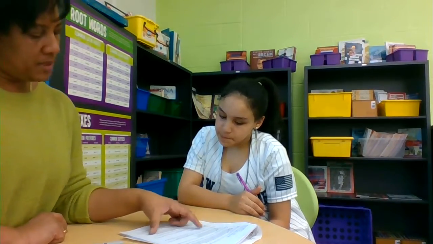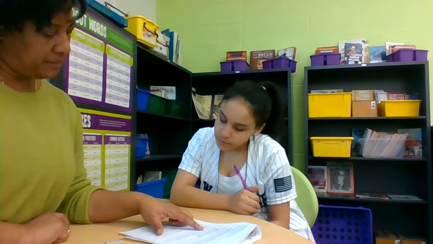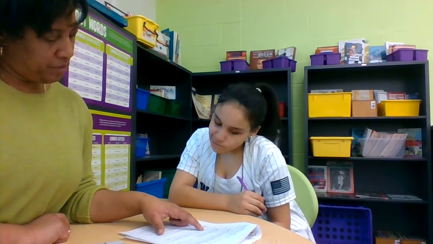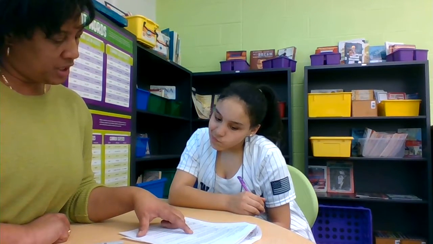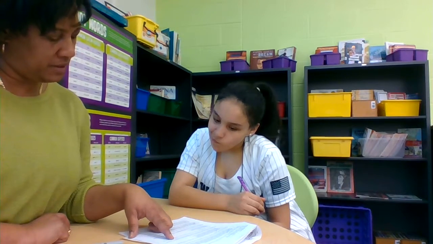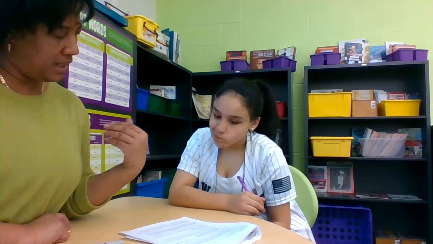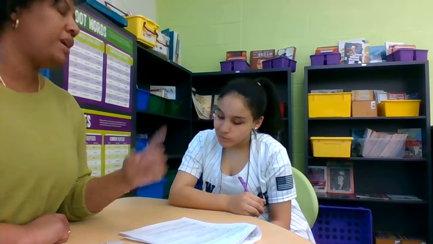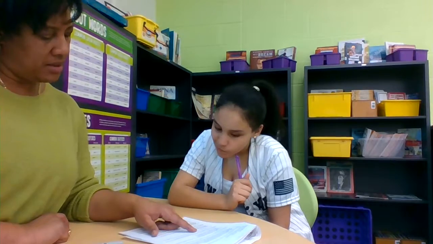So just to look at this standard, RI 5.3, it says explain the relationships or interactions between two or more individuals. We're going to look at the relationship between two individuals. Let me ask you one question. What do you understand from the standard?